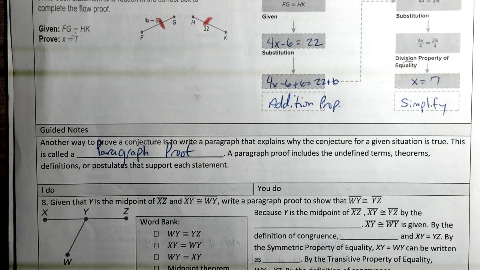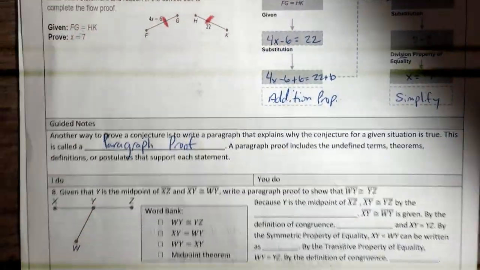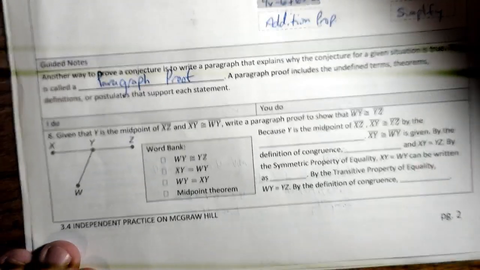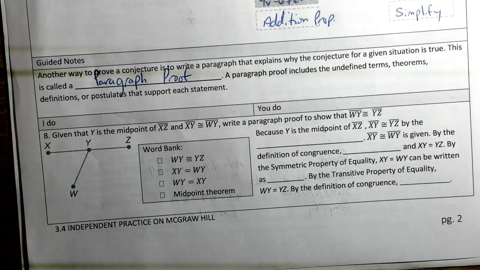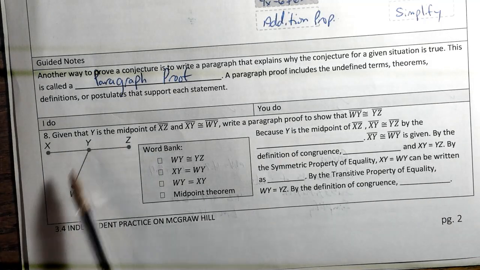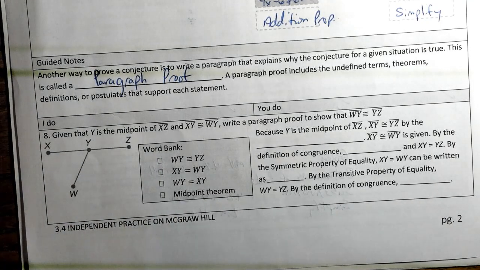A paragraph proof includes the undefined terms, theorems, definitions, or postulates that support each statement. Just maneuver the camera down here to the bottom. I'm just going to do this whole thing because it's the paragraph part, and here's the word bank, so it's not really an I do, you do, and besides, it's just me here anyway.